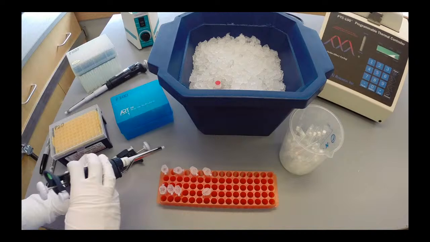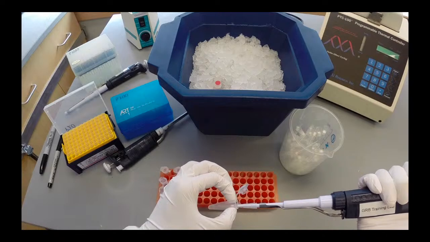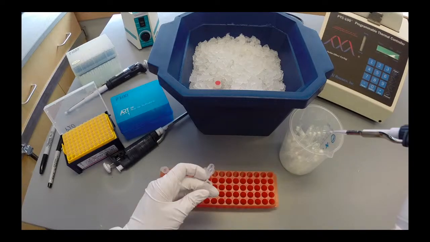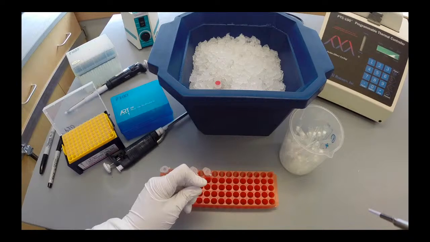Next, the primers are added. It is best to pipette small volumes directly into larger volumes to avoid loss of the reagent. Finally, add the red tack and immediately return the stock to ice.